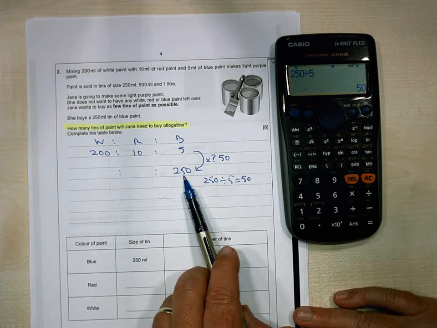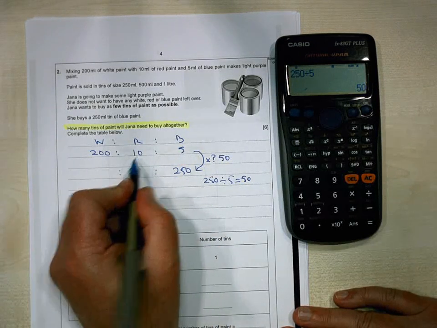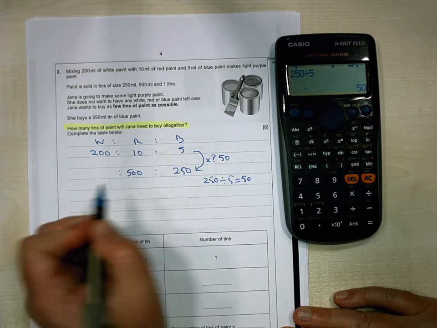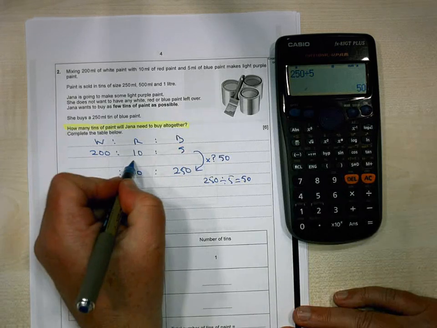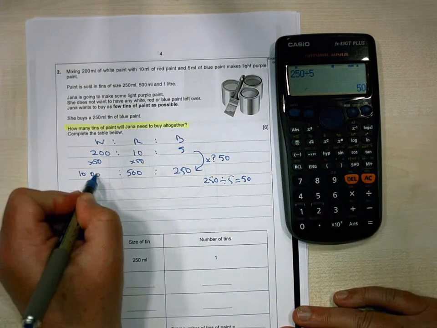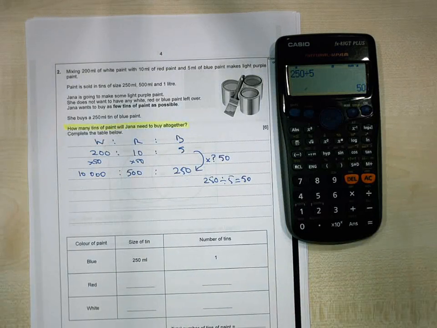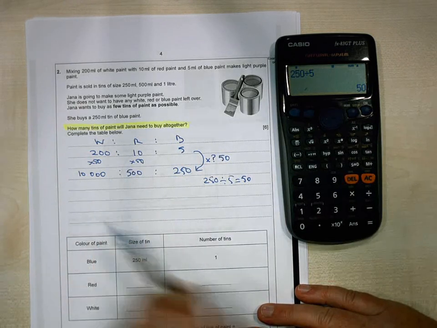So for 250 millilitres of blue, I times that by 50, 500 millilitres of red, and 200 times 50 is 10,000 millilitres of white. So I now know how much of each colour I need to buy.